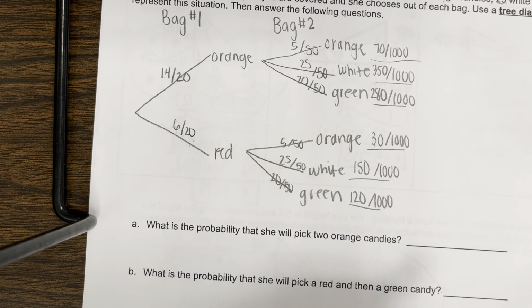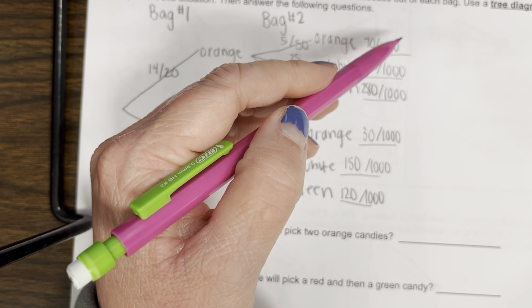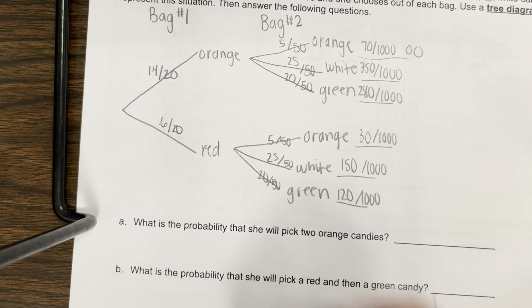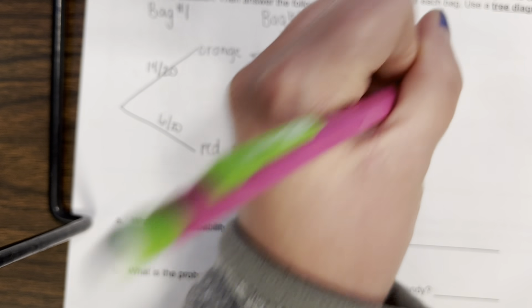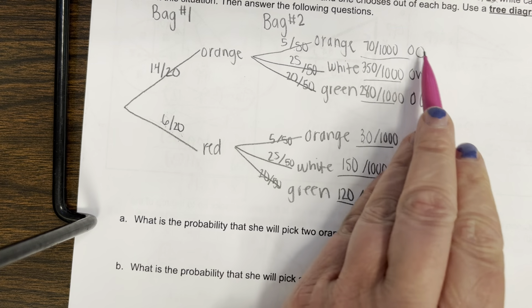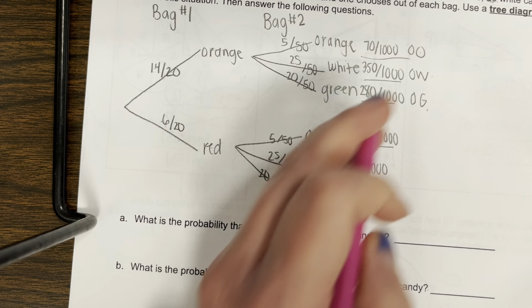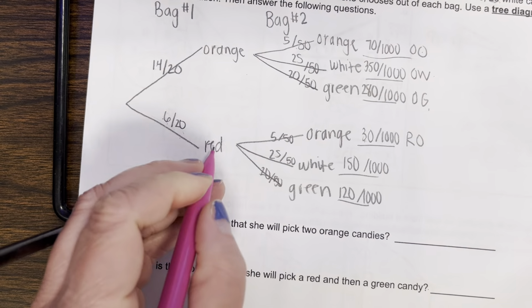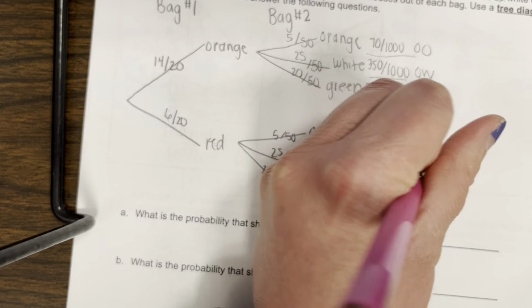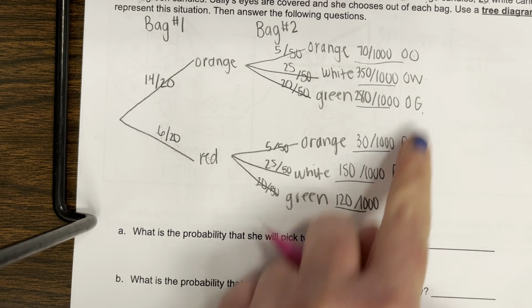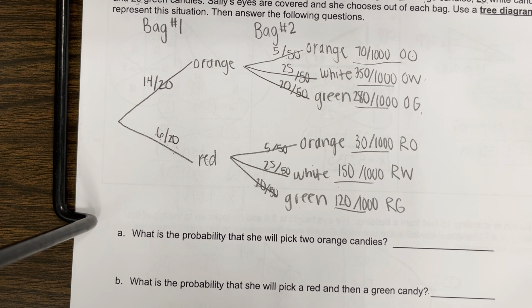So then you will maybe be writing also the combinations of things. So orange, orange, orange, white, orange, green. So what I'm doing is orange, orange, wrote it, orange, white, wrote it, orange, green, wrote it, red, orange, red, white, red, green. So when you're answering these questions, it's a lot easier if you have that list over there.